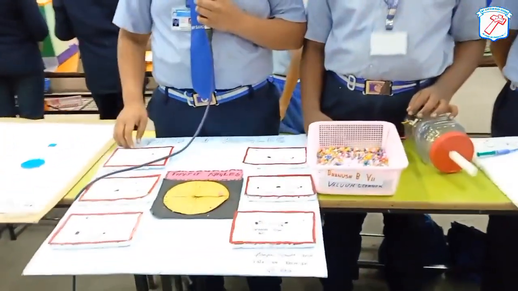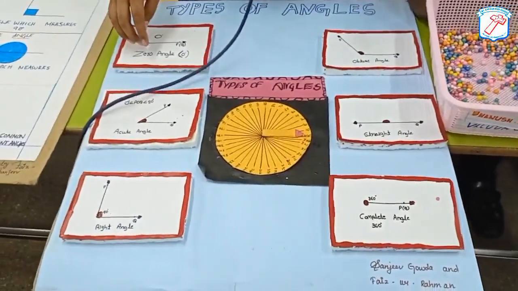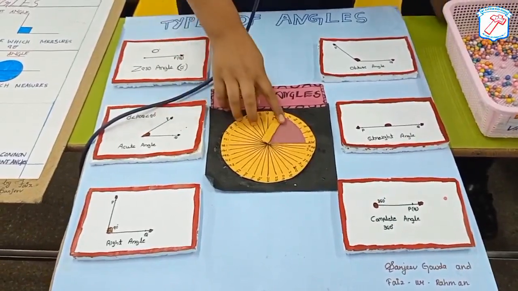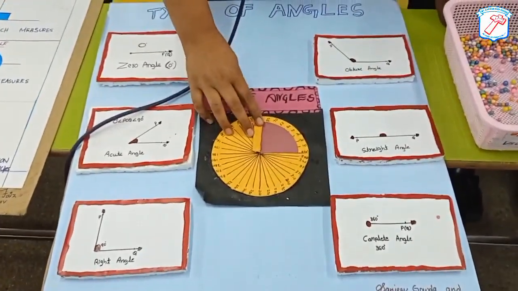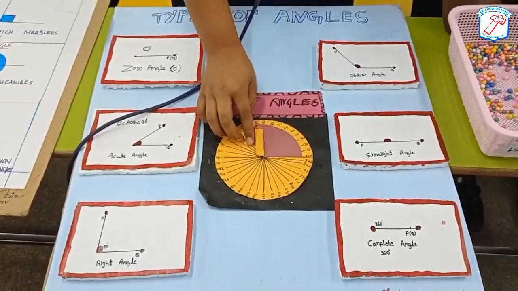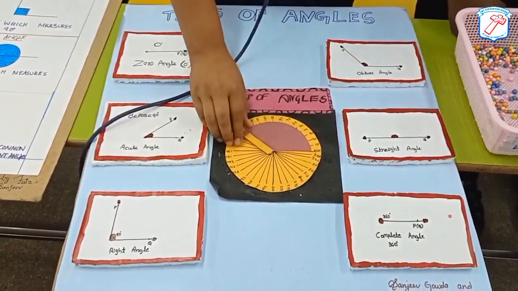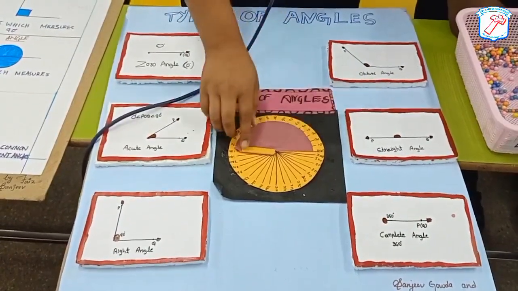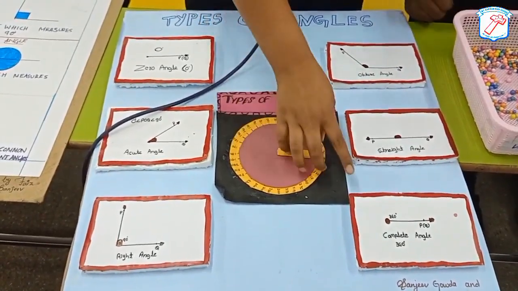An angle which measures 0 degrees is called a zero angle. An angle which measures less than 90 is called an acute angle. An angle which measures 90 degrees is called a right angle. An angle which measures more than 90 and less than 180 is called an obtuse angle. An angle which measures 180 degrees is called a straight angle. An angle which measures 360 degrees is called a complete angle.